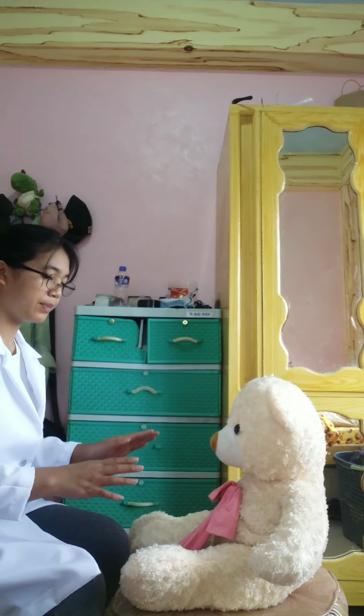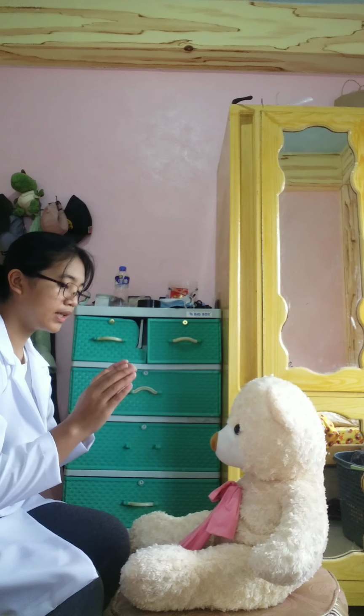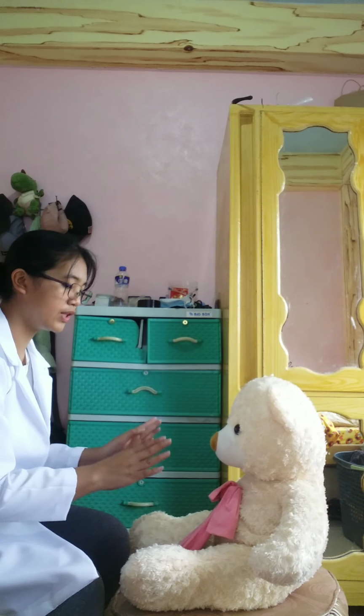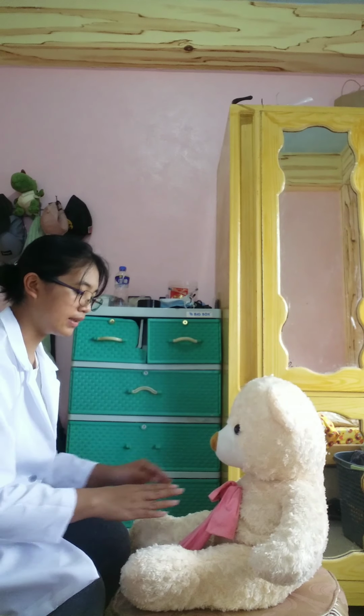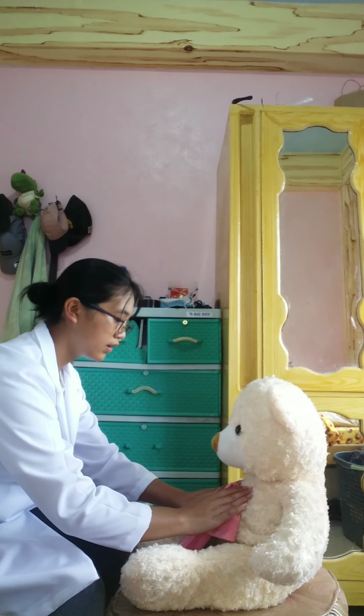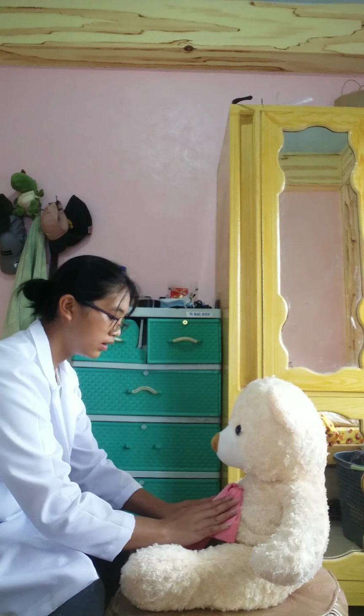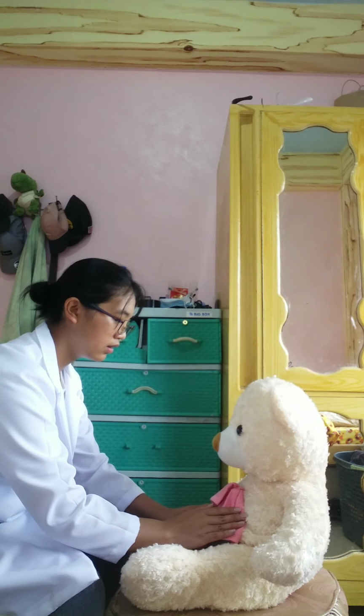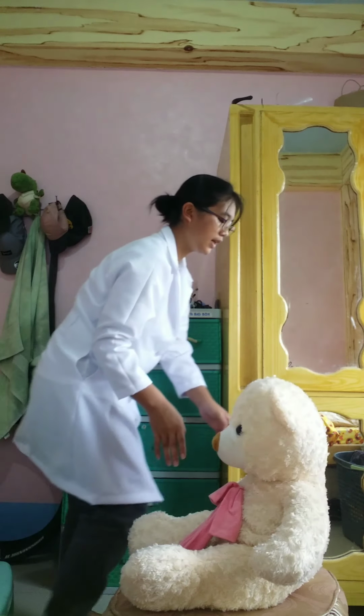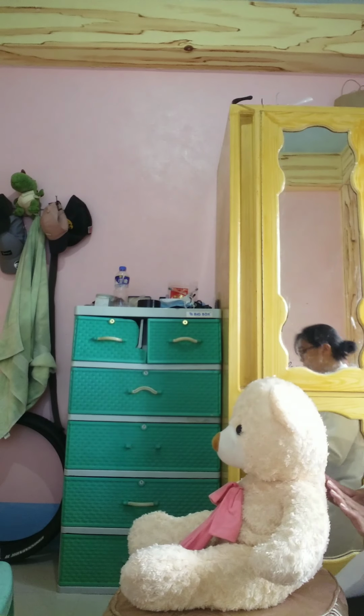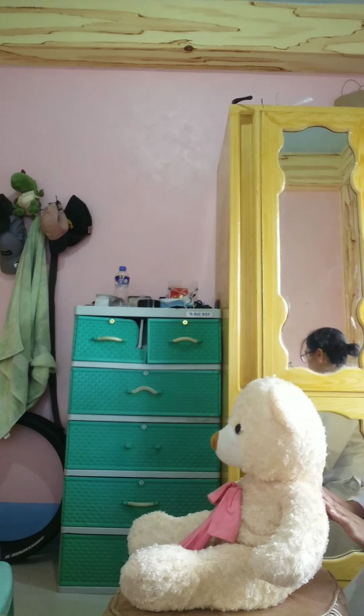And I am going to check your tactile fremitus. So I am going to place my hand on different parts of your chest, and I want you to say 99. Say 99. And for your posterior, again, say 99. Okay. So the tactile fremitus is normal.